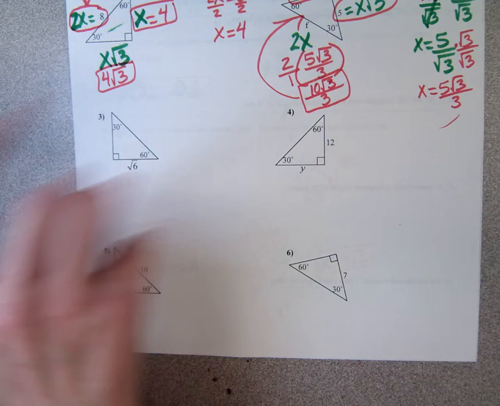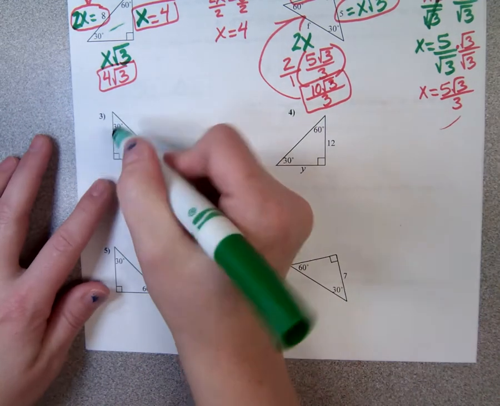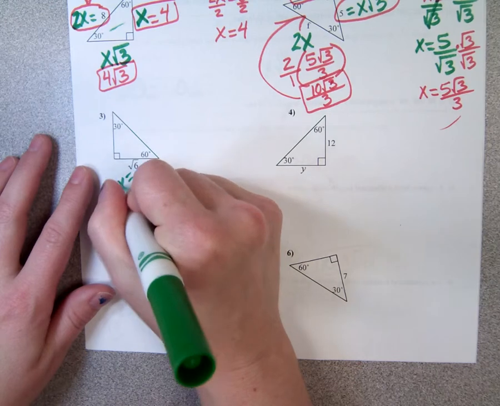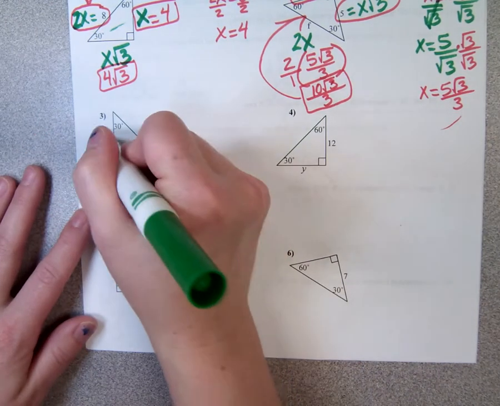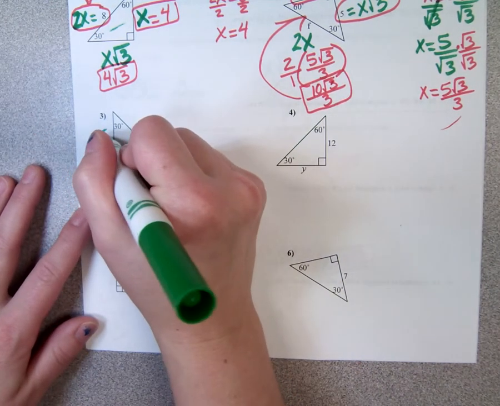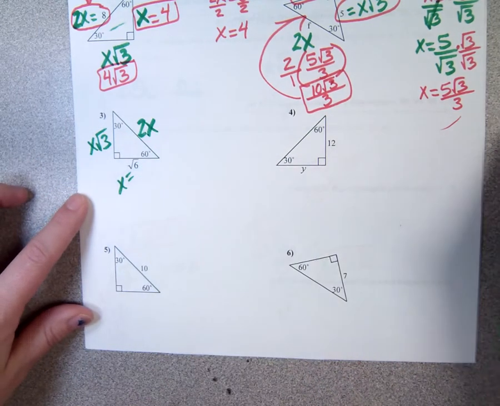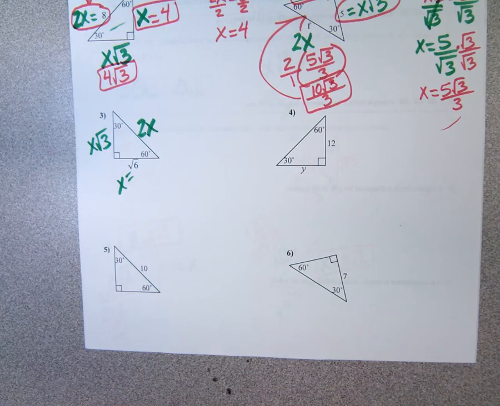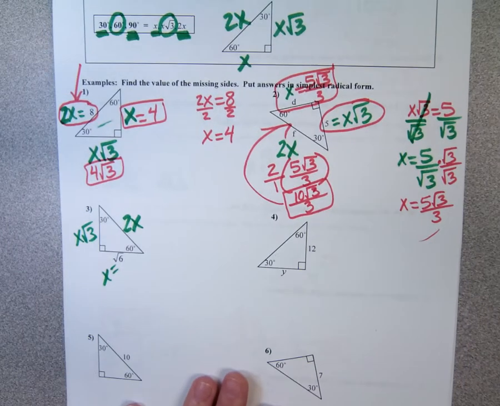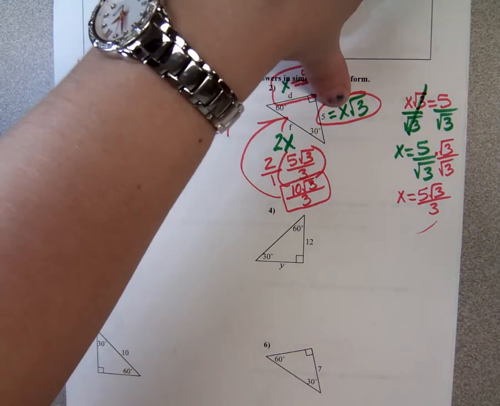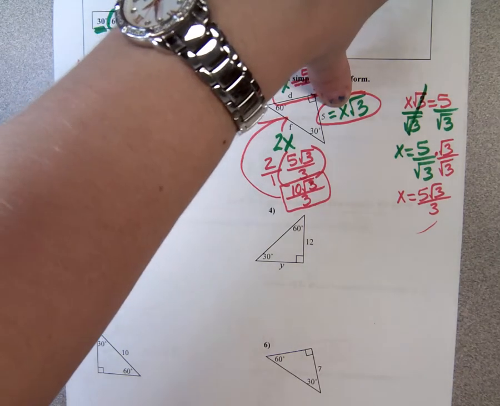Okay, number 3. Across from the 30, I label with an x. Because something's there, I'm going to put equals x. Across from the 60, I label with x square root of 3. And across from the 90, I label with 2x. Okay, every time I need to know what x is. If I know what x is, I'm ready to roll. If I don't know what x is, I have to solve an equation. The last 2 problems, I had to solve an equation. This equation was easy peasy. This equation wasn't as easy. But after you do several of them, they get real easy.